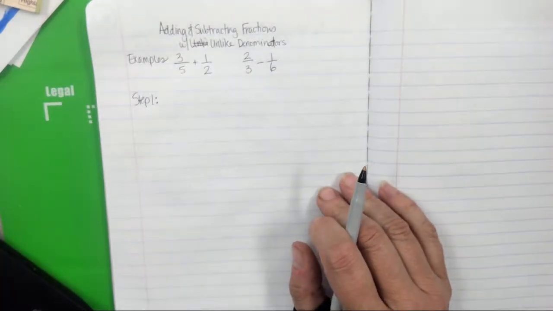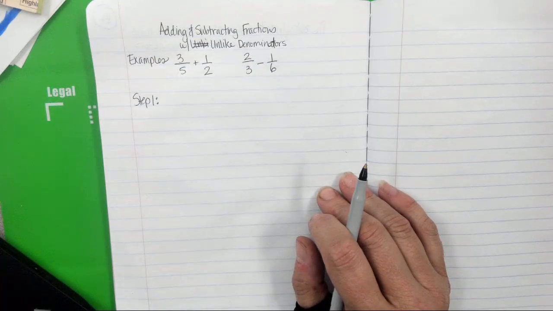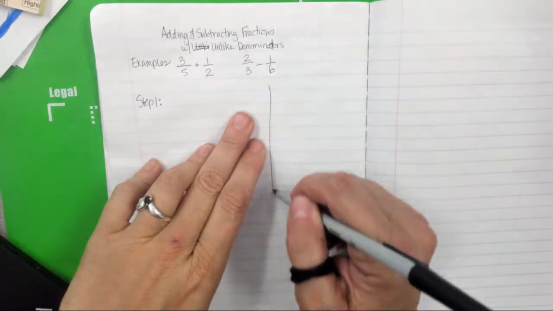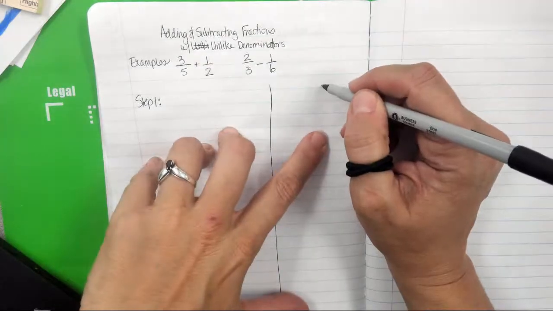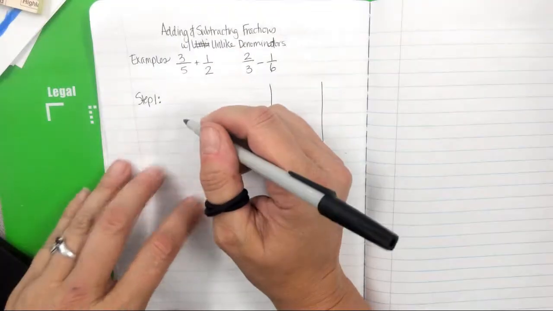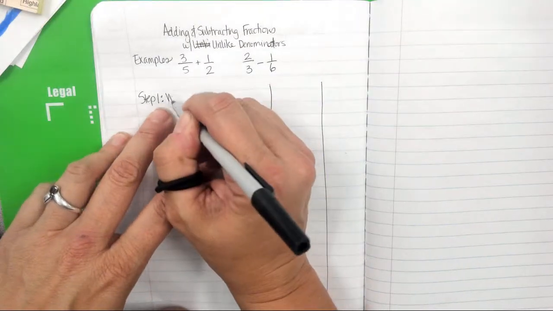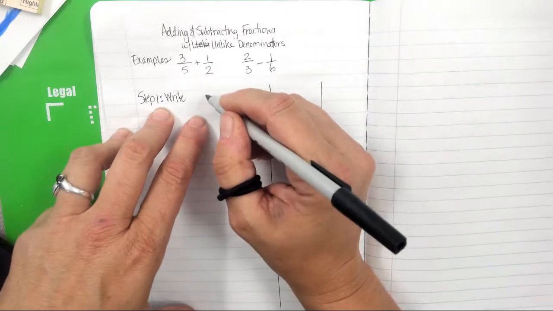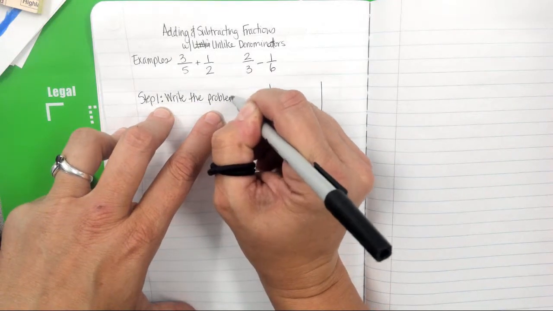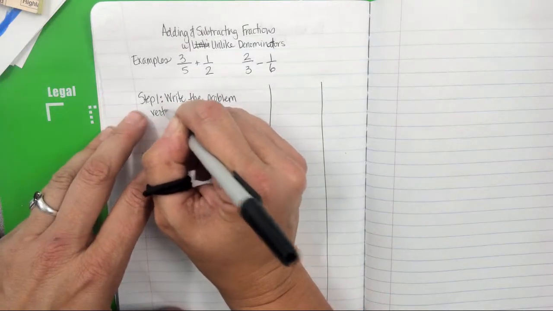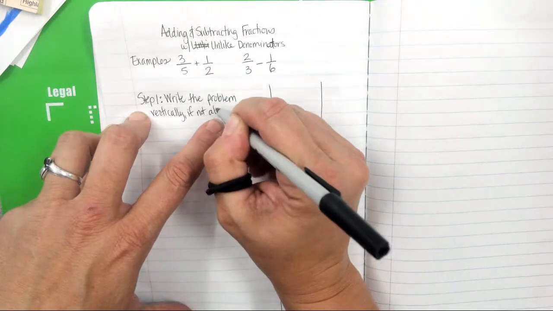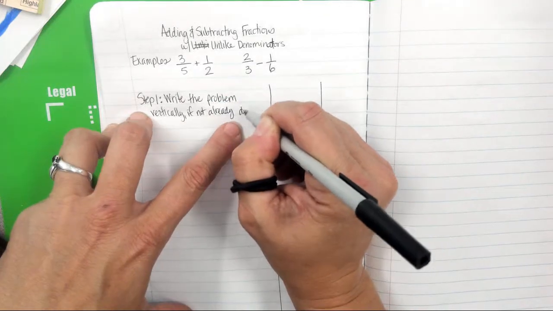This does have 6 steps, so go ahead and get your oohing and ahhing and awing out. Okay? Don't forget we're going to show some work over here. If you need to, do the folding thing again. So step 1 is I'm going to write the problem vertically, if not already done.